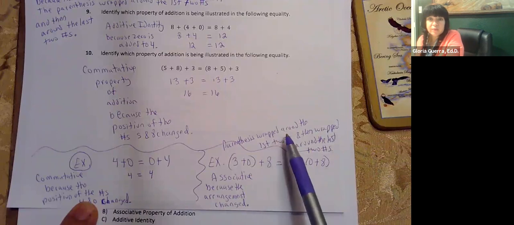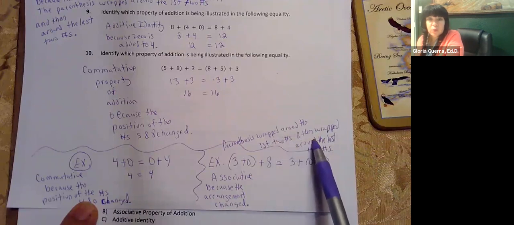So parentheses wrapped around the first two numbers and then wrapped around the last two numbers.